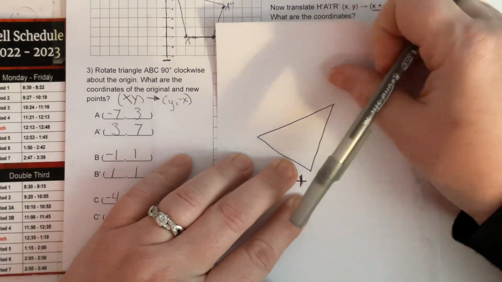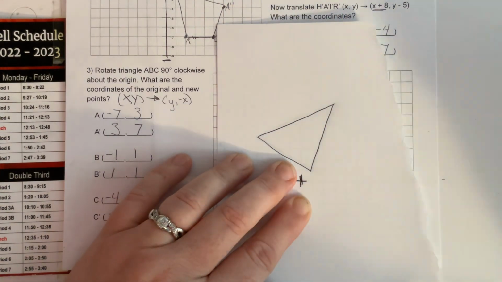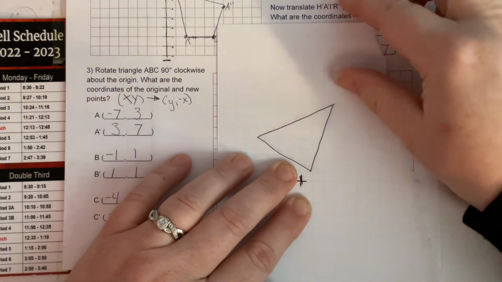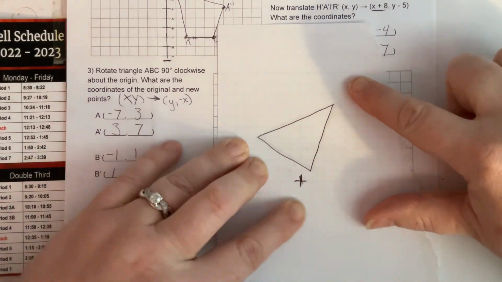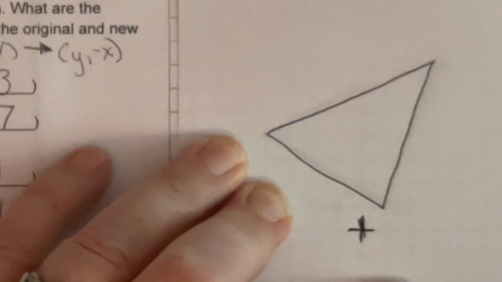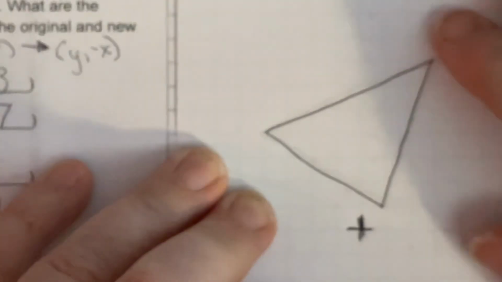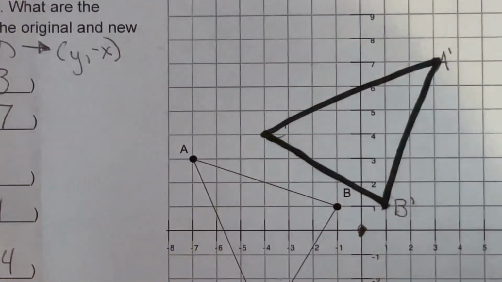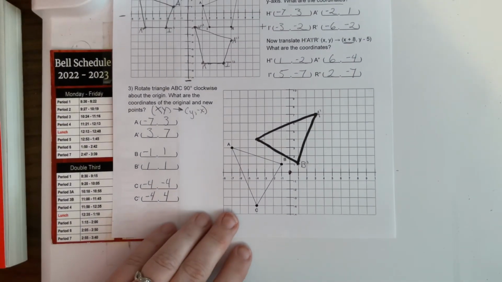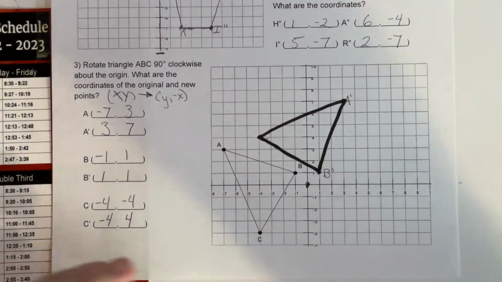And I can see that my shape that I made is exactly on top of my Sharpie line. Can you guys see that? Can you see through that? I hope so. But I know that that's 90 degrees, so I know that that is correct. So I'm all set. So those are the answers to my practice test.